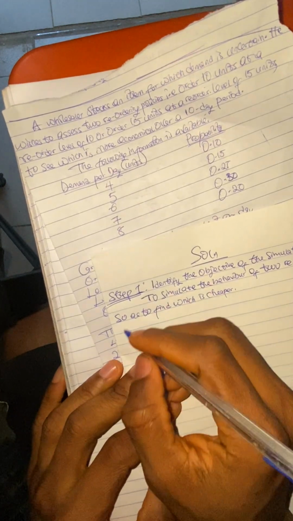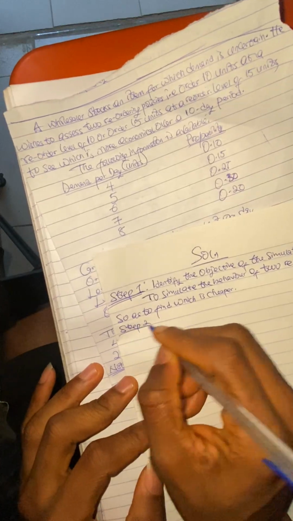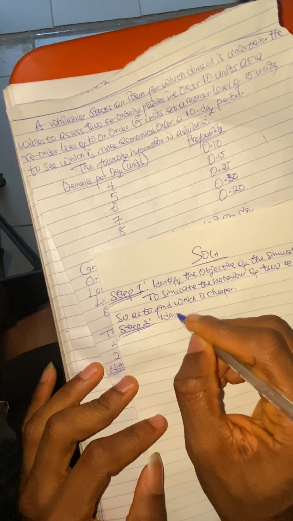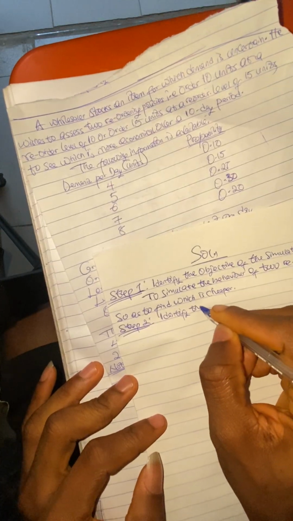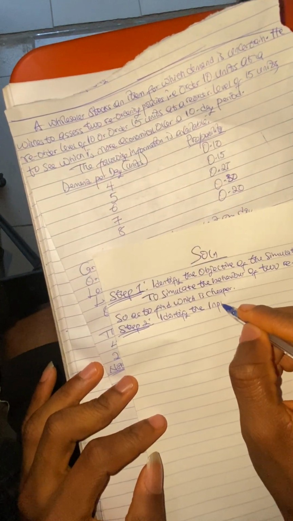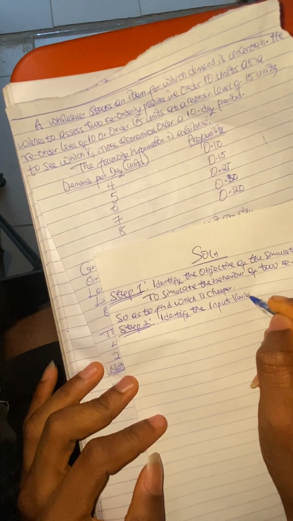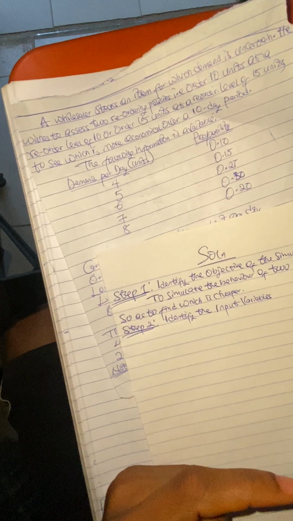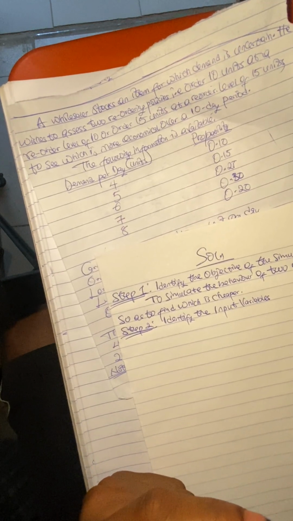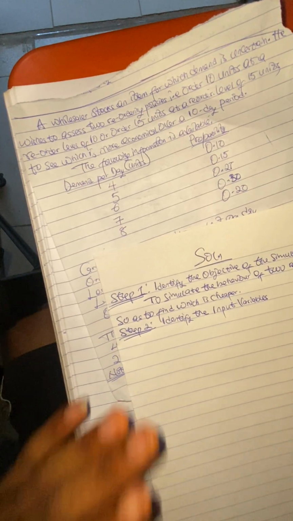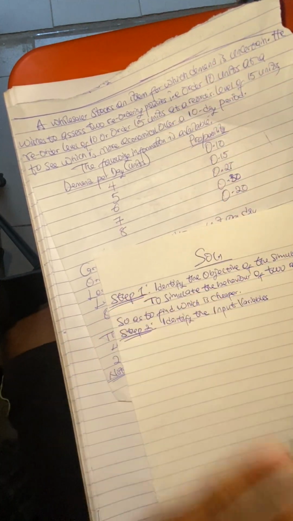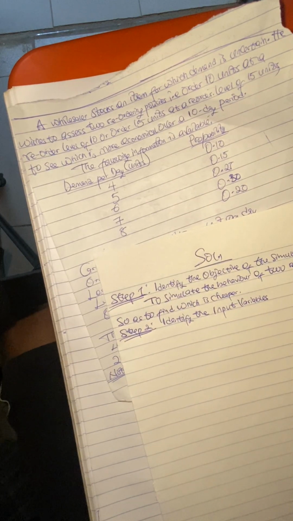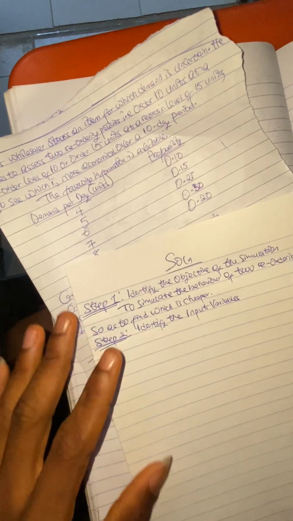Okay. Then for your step two, you have to identify the input variables. Now, I would suggest and I would urge you to go back to the beginning of the simulation topic in the textbook. From the textbook, it provided the definition of input variables, control variables, static variables, and many other terminologies that we might be using as we move on. So you go back to the textbook and it will give you a much clearer definition.